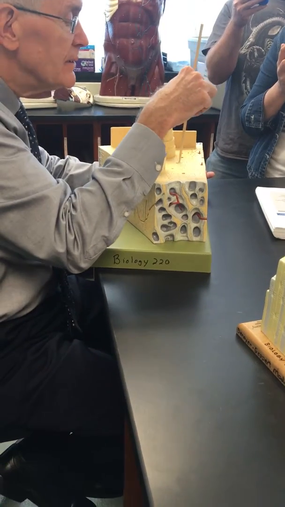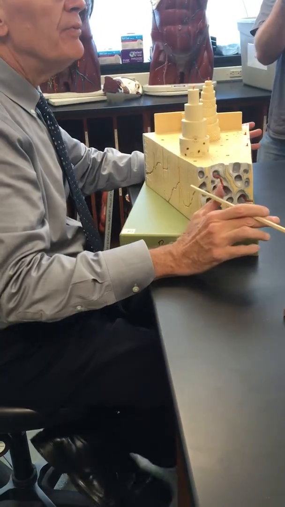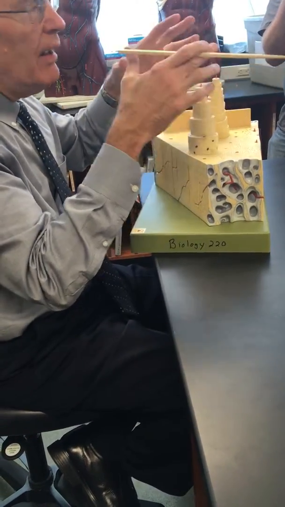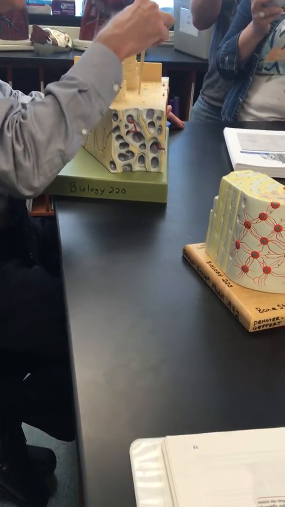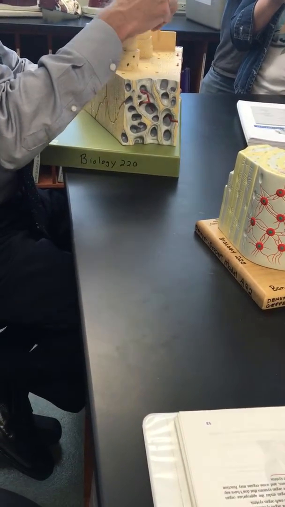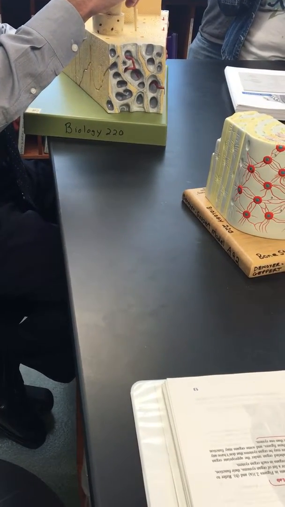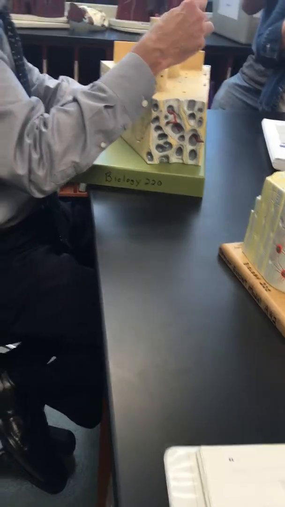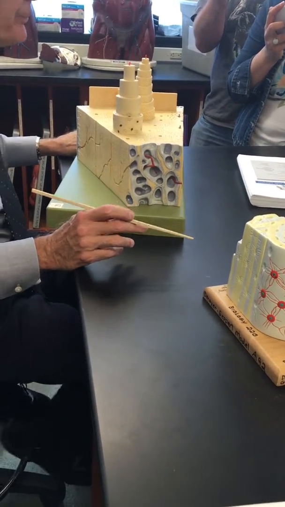So each central canal is the center of one osteon. If you want to find an osteon, go to the central canal. That's its center, right there. Then you can count the number of concentric lamellae that form that osteon. For example, this one is a central canal. Let's count lamellae. 1, 2, 3, 4, 5, 6. So this is a 6-layer osteon. This is an 8-layer osteon. So it's not a hard and fast number of lamellae forming an osteon.